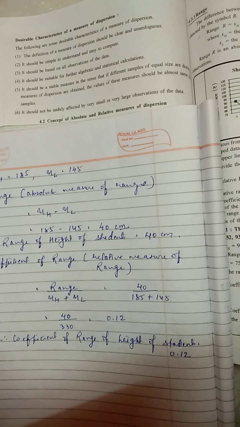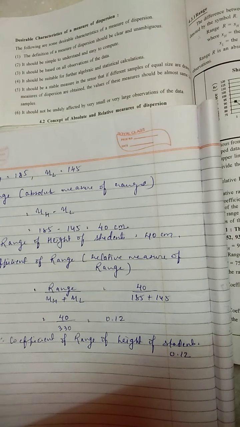So here students, as you are seeing, coefficient of range of height of students is only 0.12. So if the coefficient of range of a population is small, it can be said that variability is less in the values of the population. It means the values of the observation are not far from each other. So it may be asked in the question to write the interpretation. So what will be the interpretation?